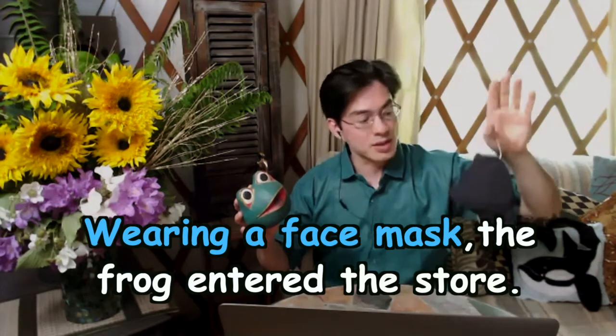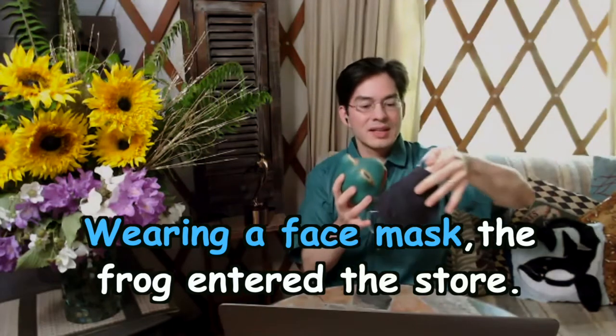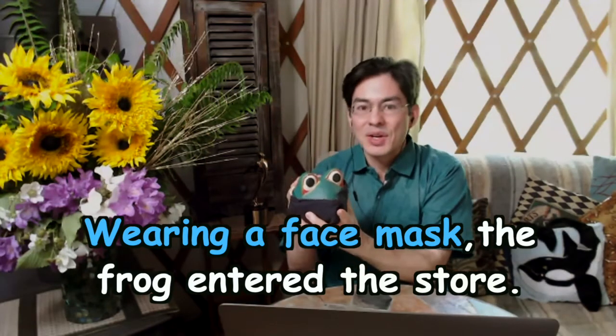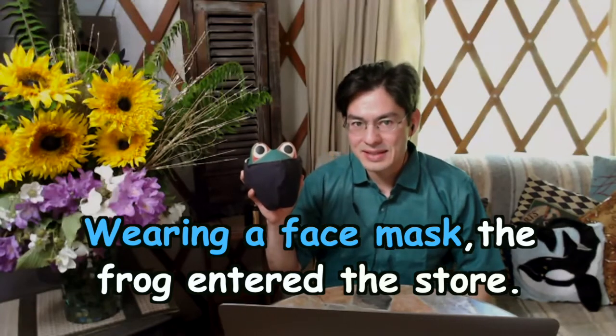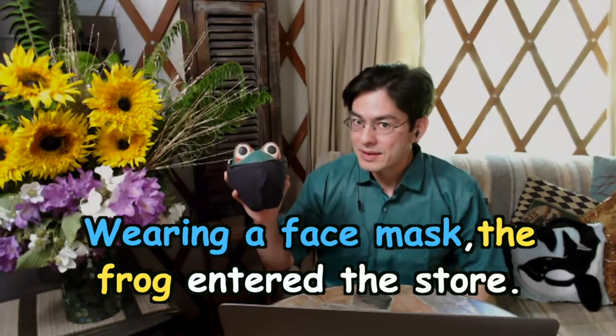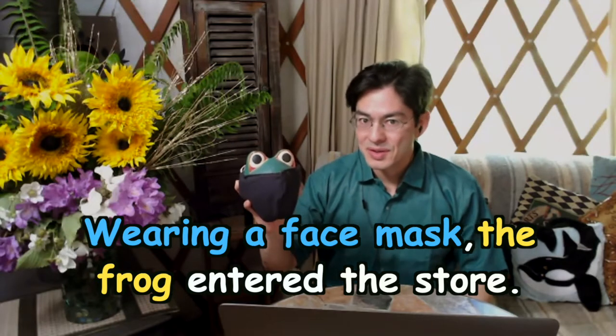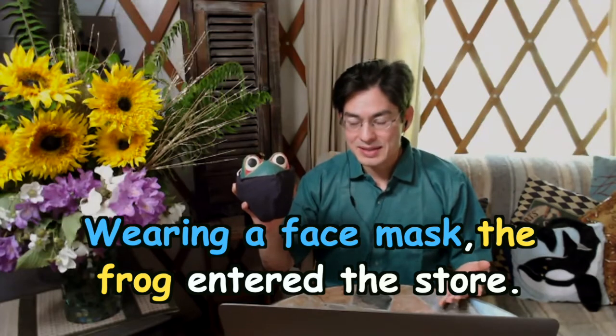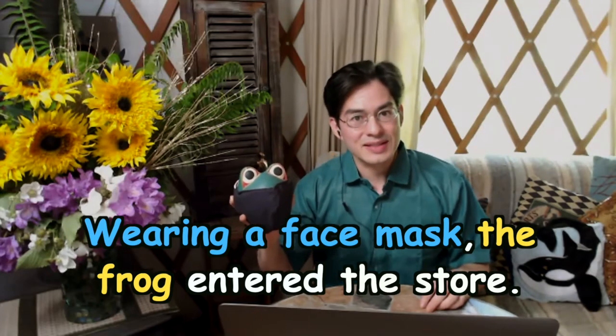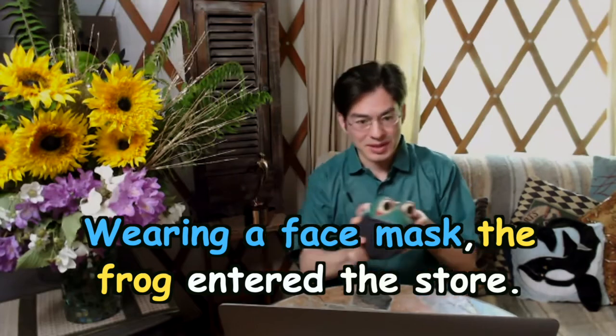So here's the secret with dangling modifiers. The way to avoid having a dangling modifier is to make sure that your modifier is clearly connected to what it's modifying. Wearing a face mask, the frog entered the store. We know who was wearing the face mask because it's right after the phrase in the sentence. Similarly, you can take your face mask off now.